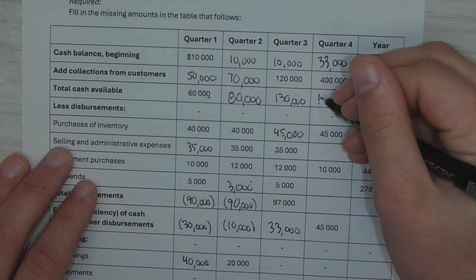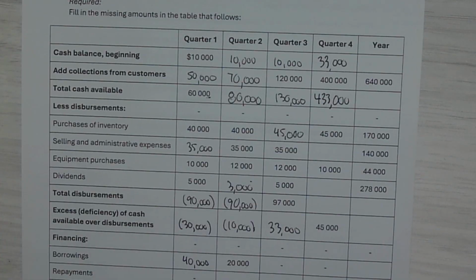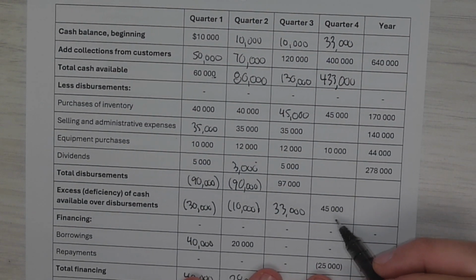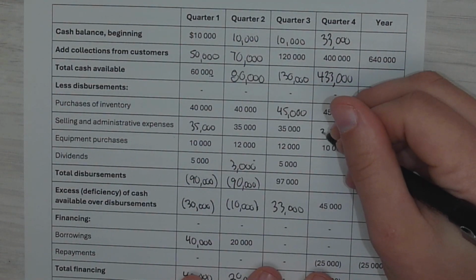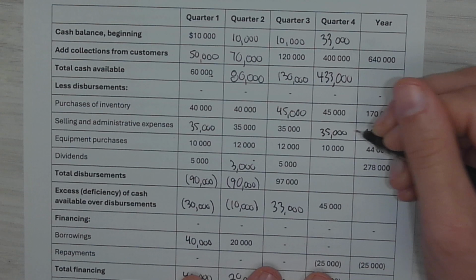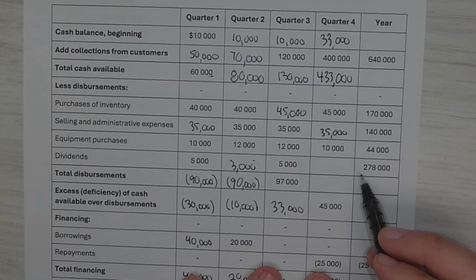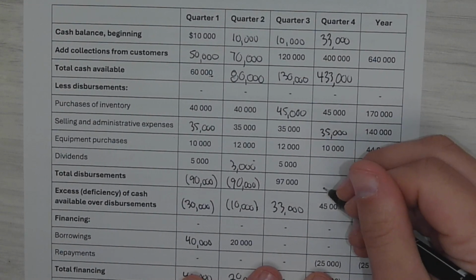We had 433,000. It says here that we had $45,000 of extra cash, and we know that this selling and administrative is always going to be $35,000. So we can either look at the difference of our dividends here, or take our total disbursements, which would be 300.